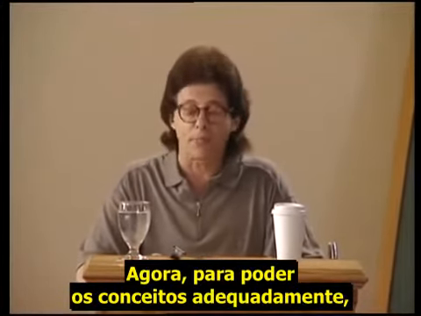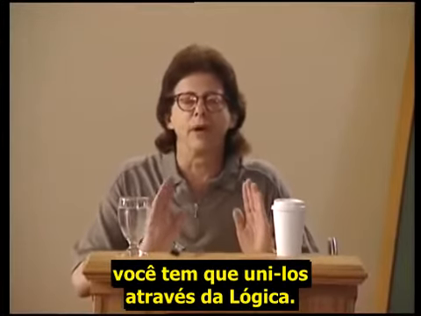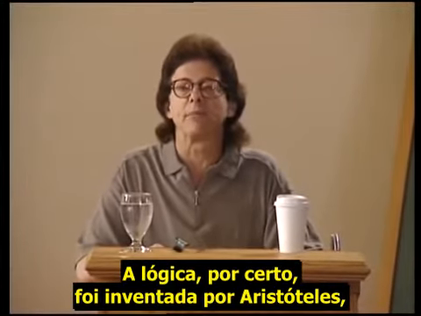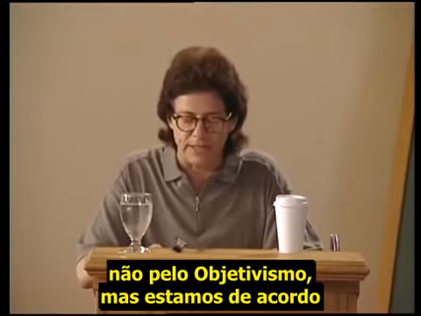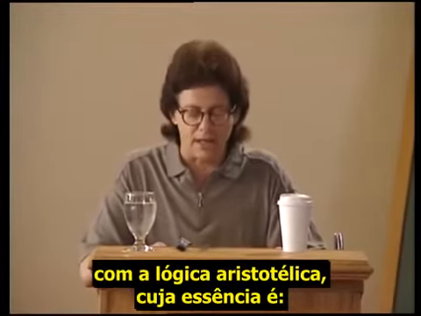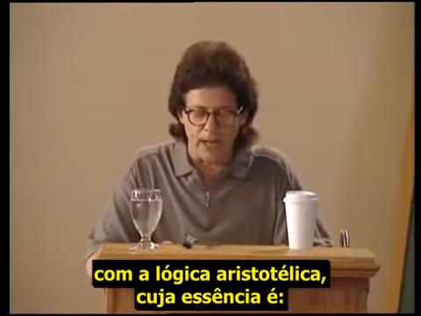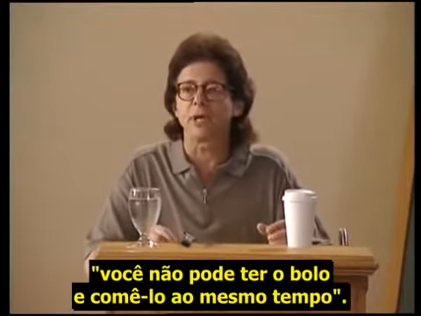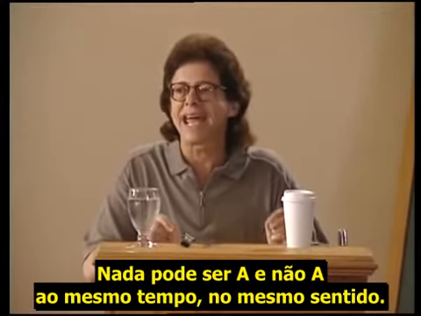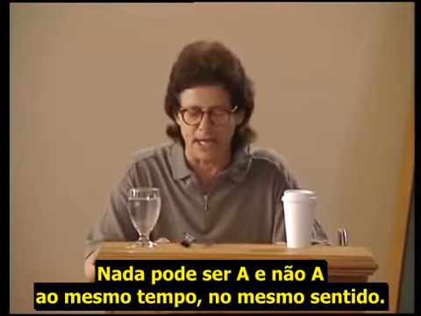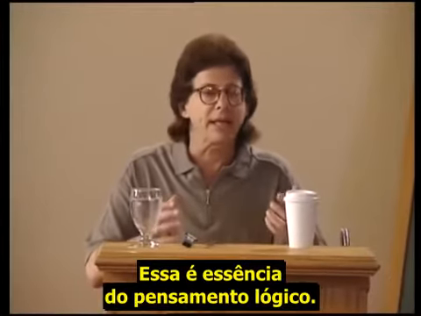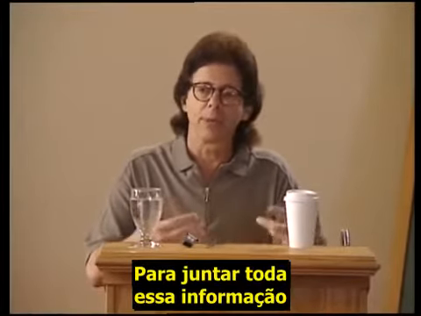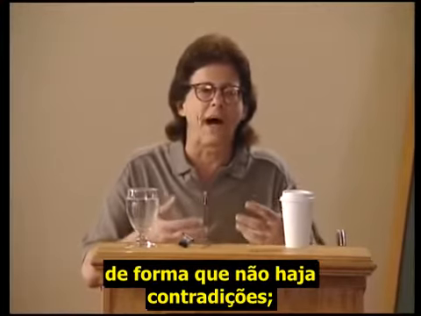But now to use them properly, you have to put them together using logic. Logic is the method of reason. Logic, of course, was invented by Aristotle, not by Objectivism, but we subscribe entirely to Aristotelian logic, the essence of which is you can't have your cake and eat it too. Nothing can be A and non-A at the same time and in the same respect. That's the essence of logical thinking, to put the data together in a way without contradictions.